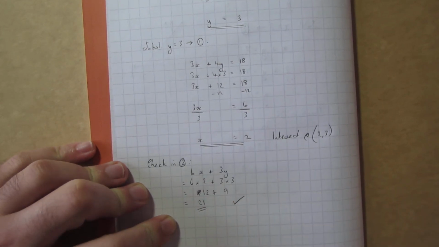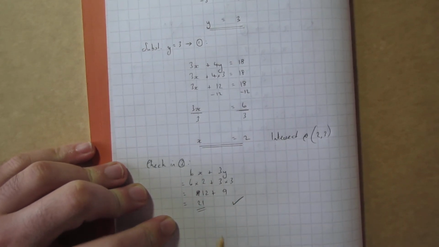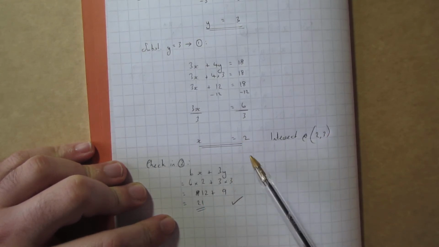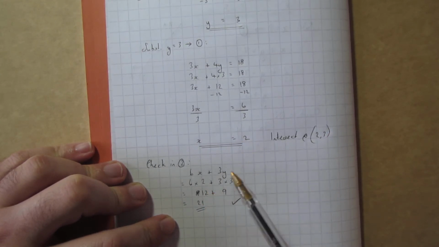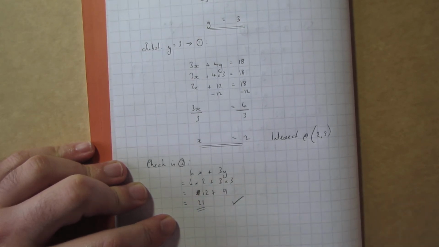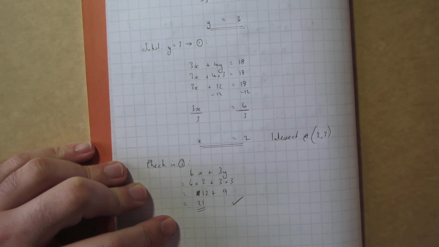It's correct. Notice how easy it is to make a stupid mistake. I was just getting towards the end of that question. I was starting to probably mentally relax a little bit, and I stopped thinking. So easy to go wrong when you've done all the difficult stuff already.